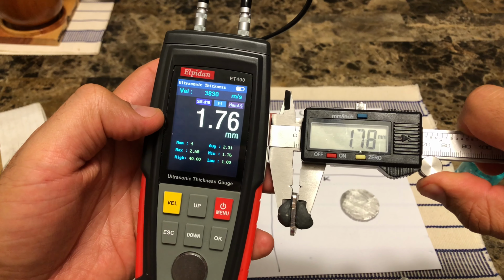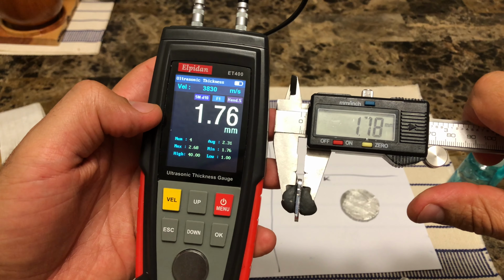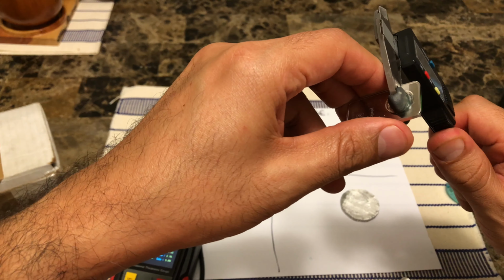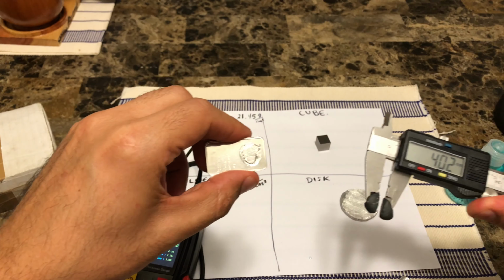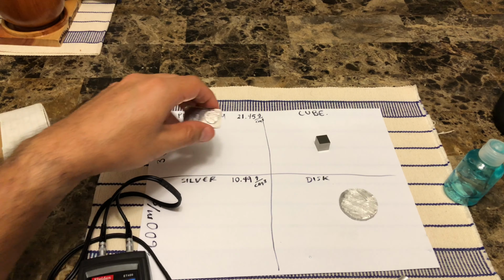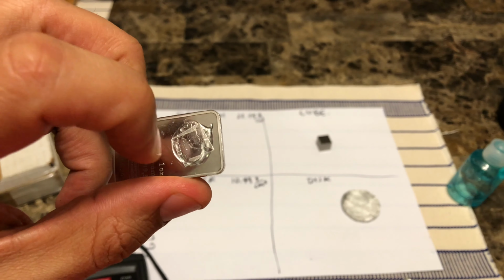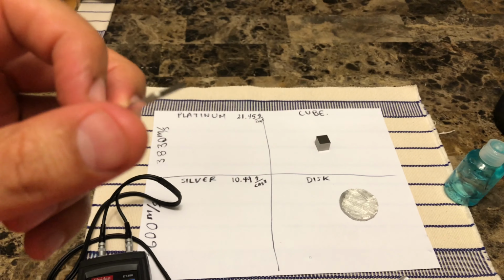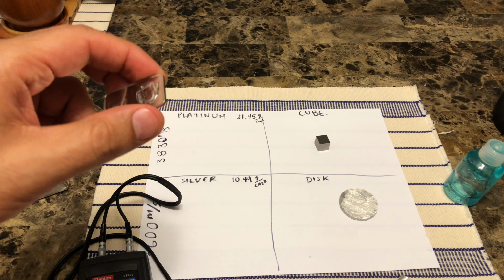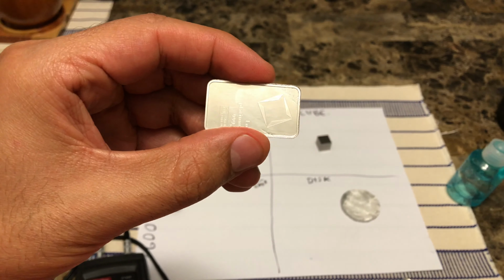So this in fact shows you that this is about 1.78. Yep. So you can safely say that this is a platinum bar because we've already measured the density of it and we've sent an ultrasonic wave through it to measure the thickness of it, and then we compare that thickness to our caliper and it checked out. So therefore this in fact is a platinum bar.